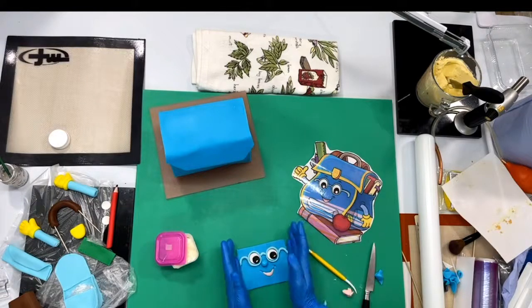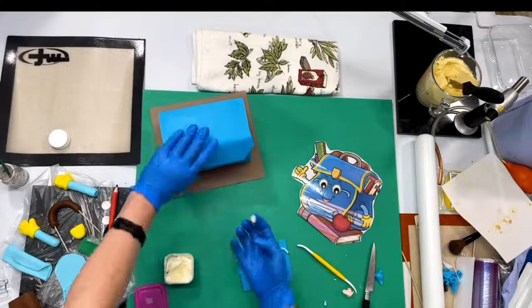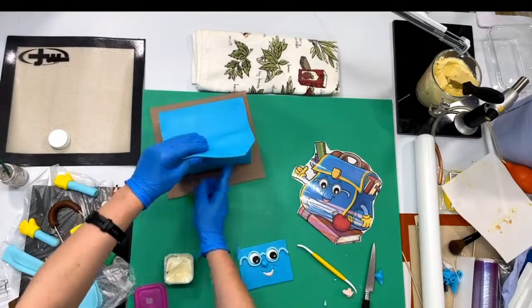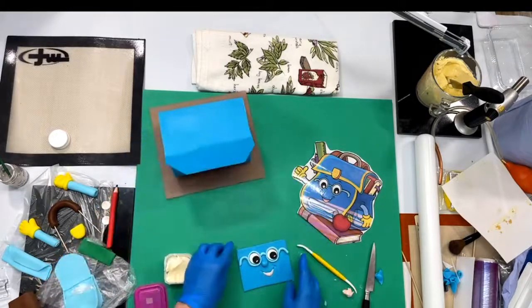So this full panel can be attached to our cake. Again, I'm going to use some tracks and see how that's going to look like.